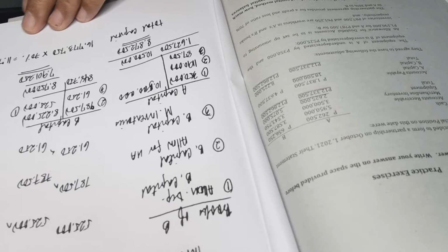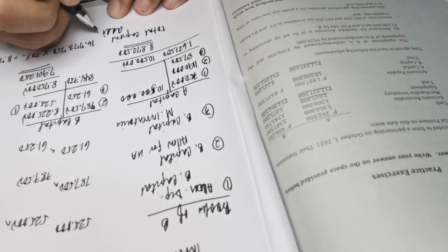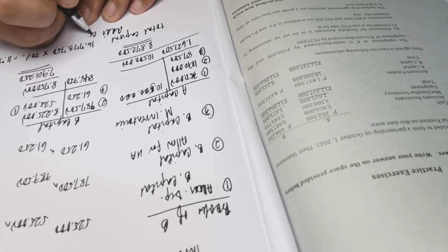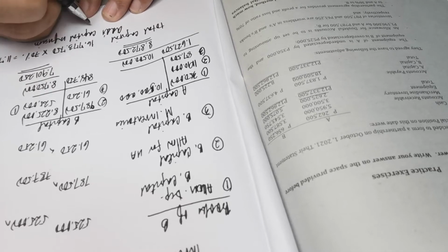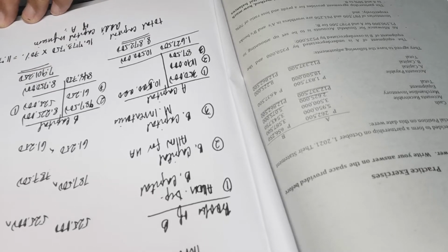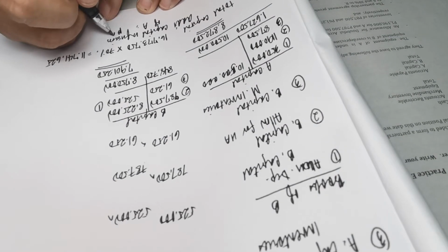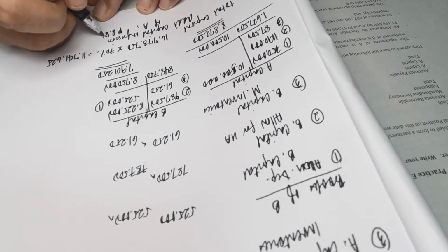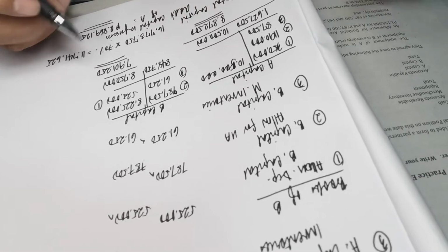How much would that be? How much would be the additional capital of A? 11,741,625 minus 8,872,500. So he has to pay B 2,869,125. So ano mangyayari dyan?